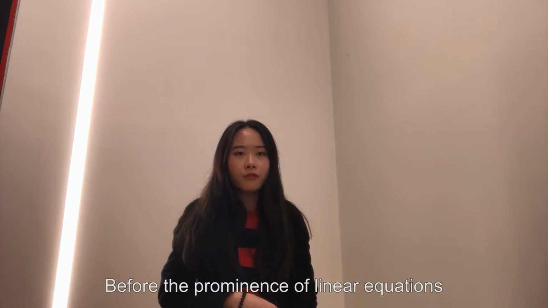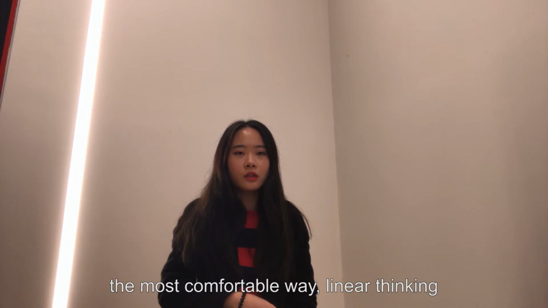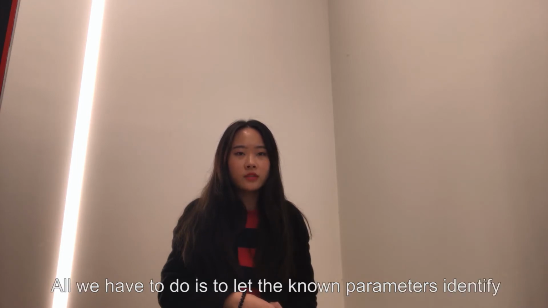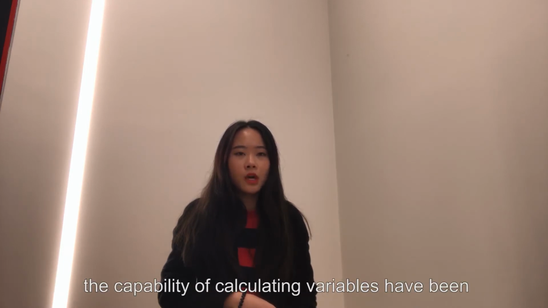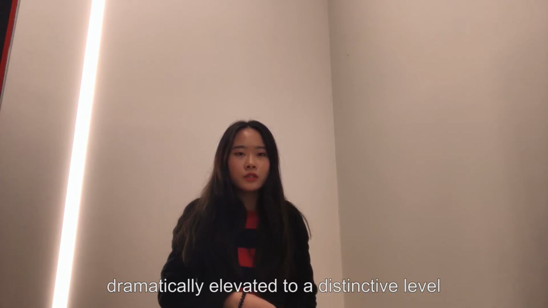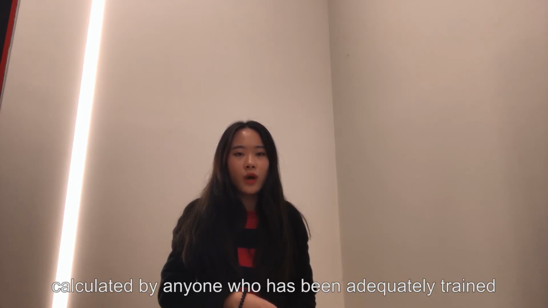With the application of linear equations, people are able to figure out unknown variables in the most comfortable way. With linear thinking, all we have to do is let the known parameters identify the unknown variables, and with the system of linear equations, the capability of calculating variables has been dramatically elevated to a distinctive level, where complex situations with many variables can be easily calculated by anyone who has been adequately trained.